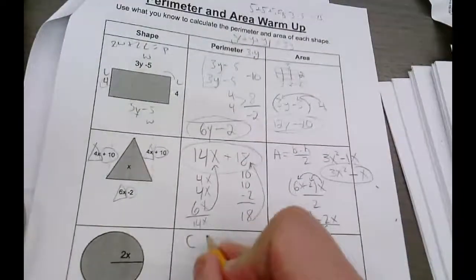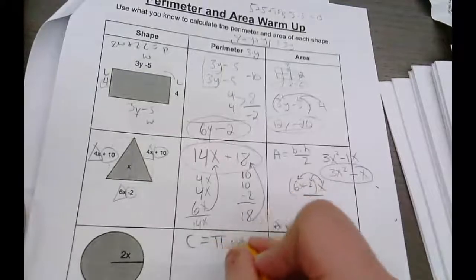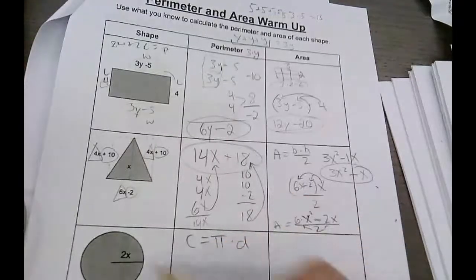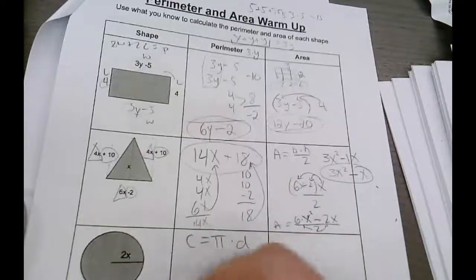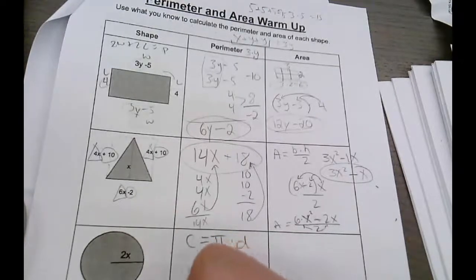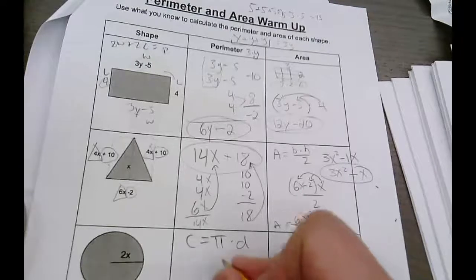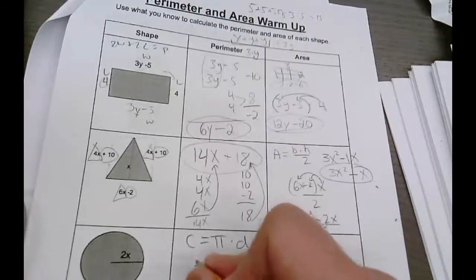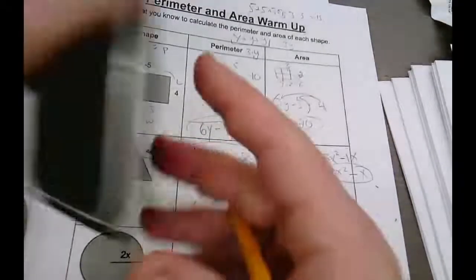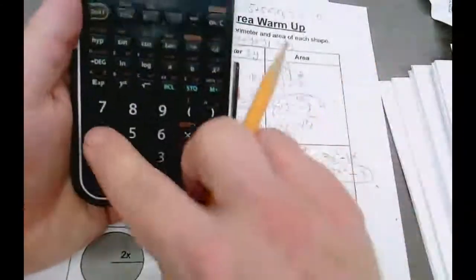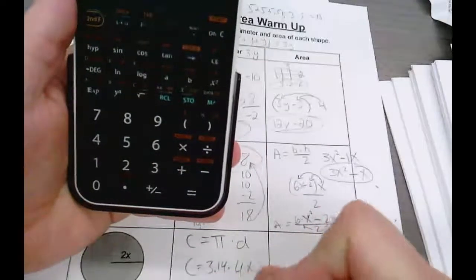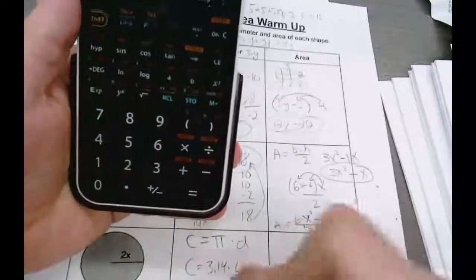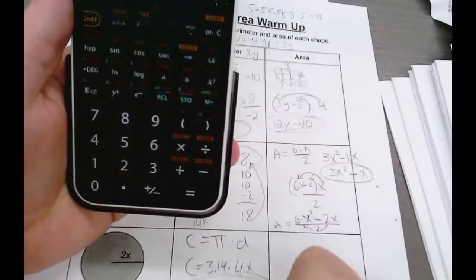Alright, so the perimeter of a circle. Circumference is pi times diameter. So the radius is 2x. So if you double that, times 2, it's going to be 4x. So then we got 4x times 3.14 is equal to the circumference. So 4 times 3.14 is equal to 12.56x is the circumference, and that's all you need to do.